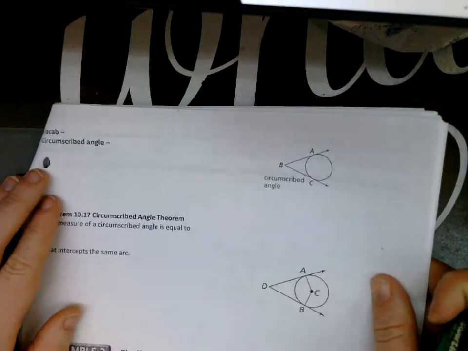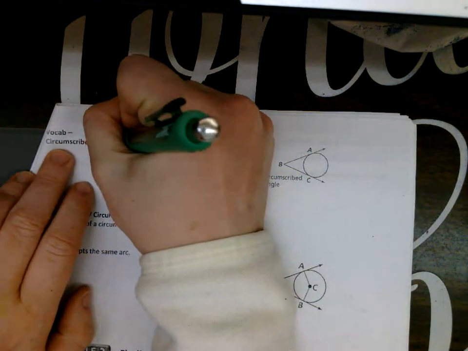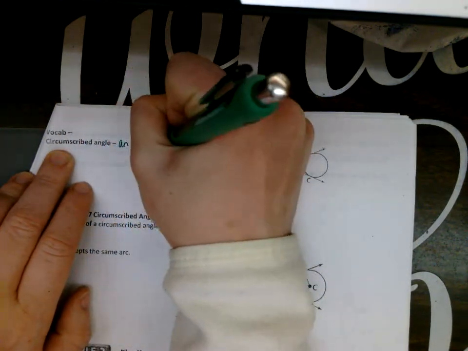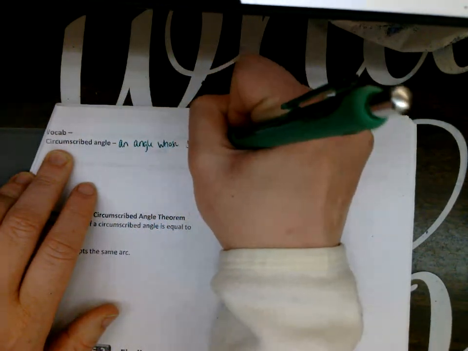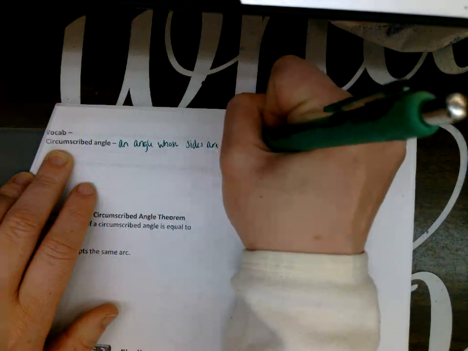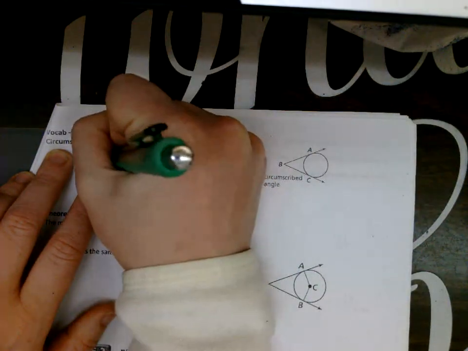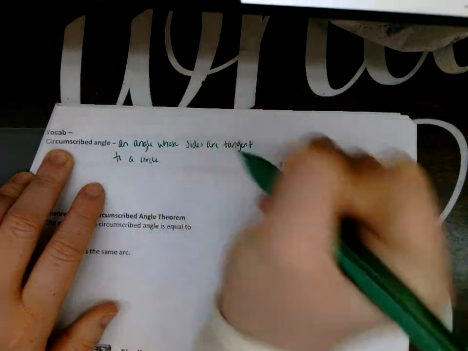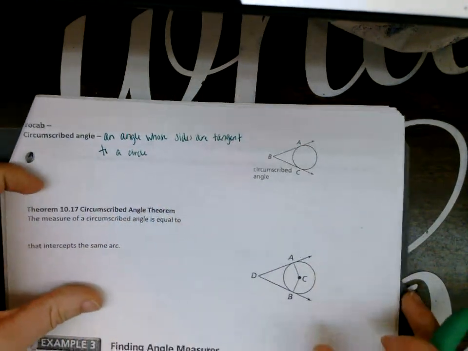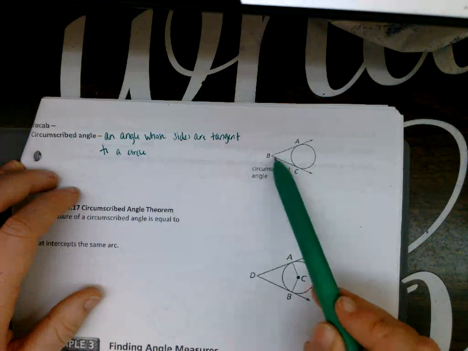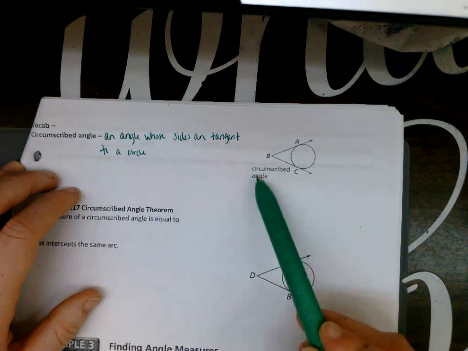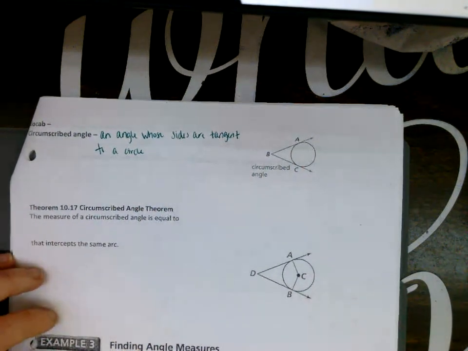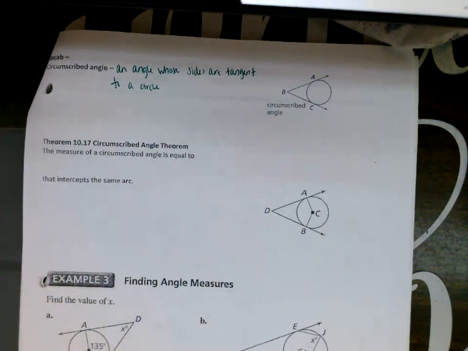Okay, vocab is circumscribed angle. It is an angle whose sides are tangent to a circle. Okay, so if it's an angle that has 2 rays that are tangents, then it makes a circumscribed angle. Okay, theorem 10.17 is the circumscribed angle theorem.